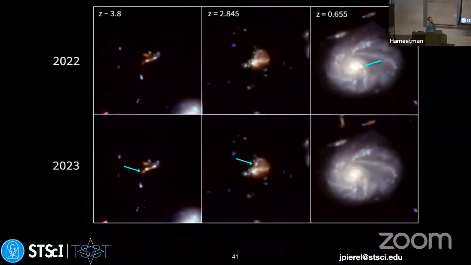So we had 2022 and we had 2023. And there were two things we were looking for. There were things where the supernova was present in 2022 and absent in 2023. That accounted for, as you'd imagine, about half of the supernovae. And then there were things that were not there in 2022 and there in 2023, which of course is what we were interested in, because those were the live ones that we could actually follow.